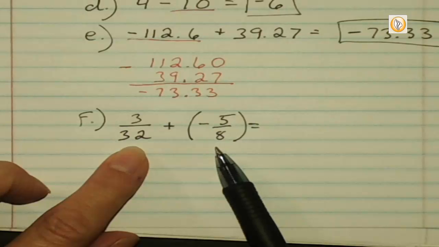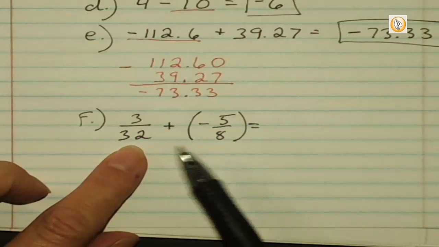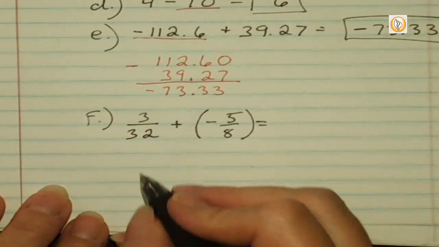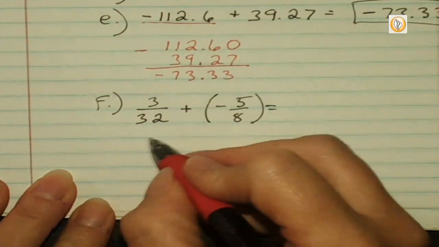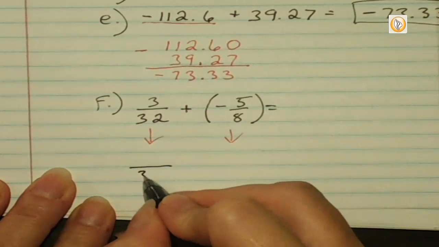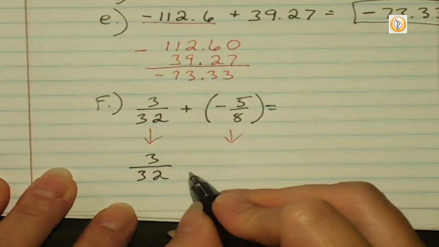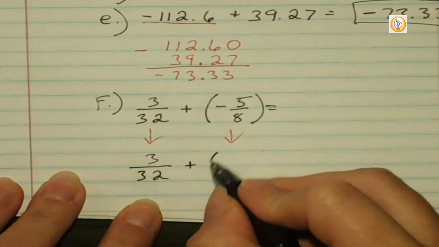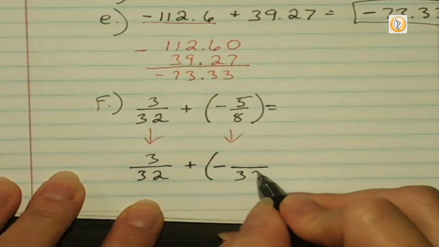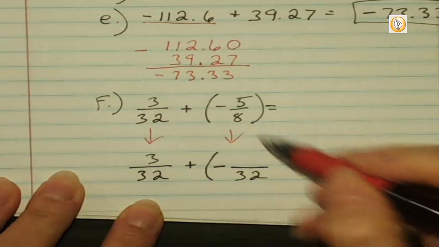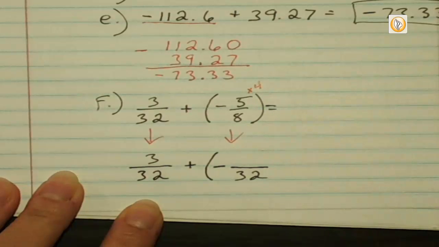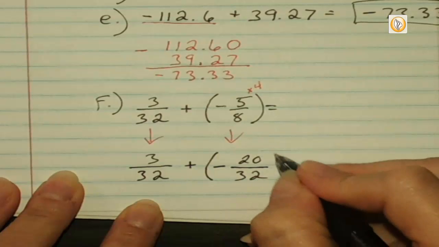4. Get bigger, because 8 can't go into 4. 32. That's right. You can do 32. Okay, so this is what I tell my students. Bring down those fractions, nice and neat. So the new denominator is going to be 32. So 8 goes into 32 4 times. So we do 4 times 5, and that's 20.